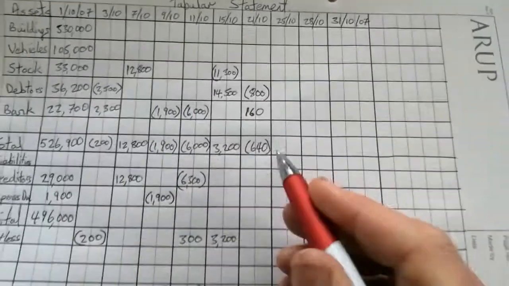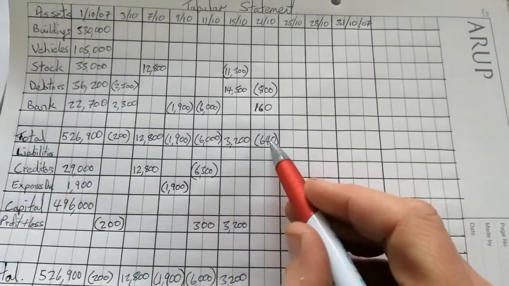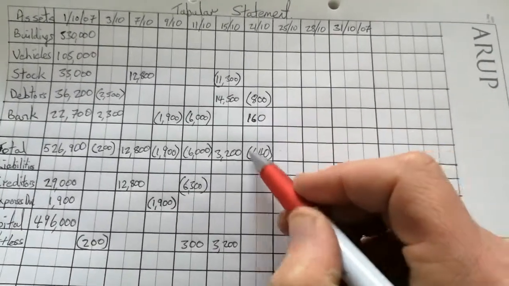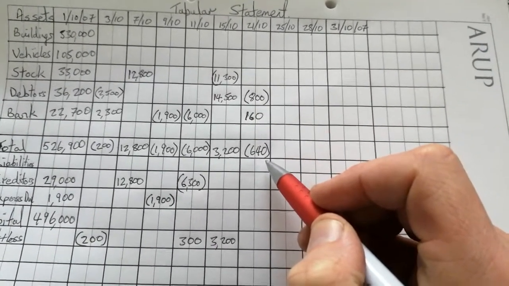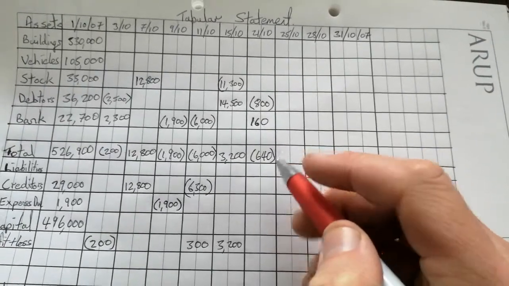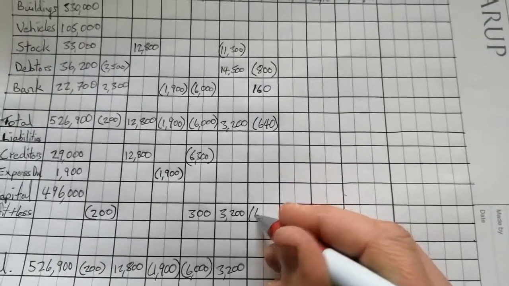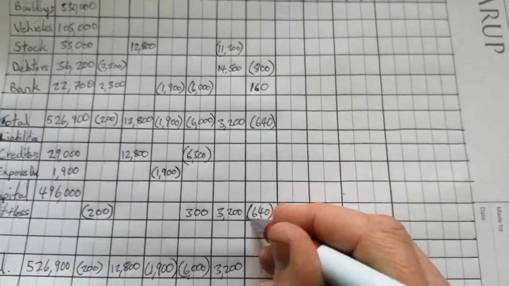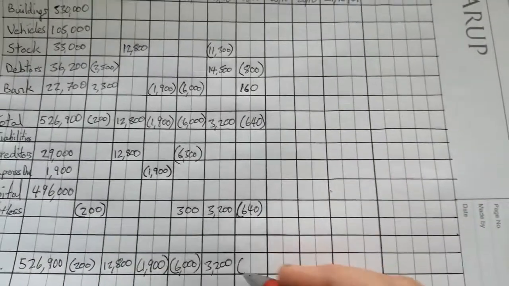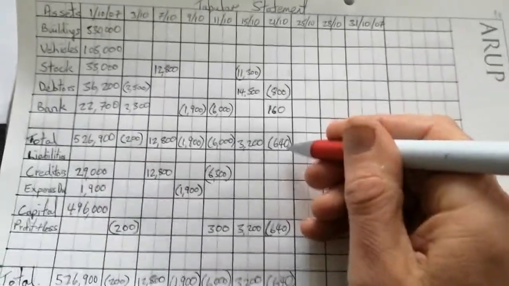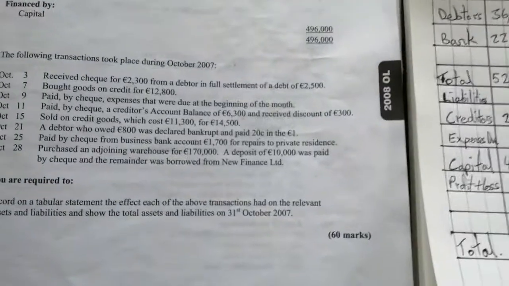Okay. And we know that that's a bad debt. The rest of the 800 that they owed, which they haven't paid, is a bad debt. They're never going to pay it. And a bad debt is an expense in the profit and loss account. So we put it also in as minus 640 in the profit and loss section. And so our two totals are minus 640 and minus 640. So they balance nicely there.